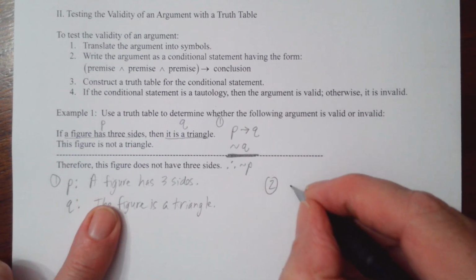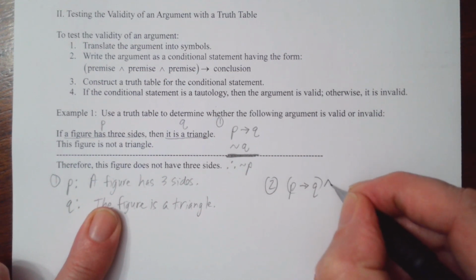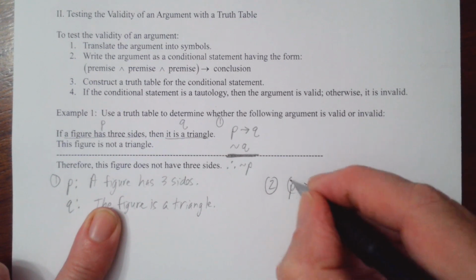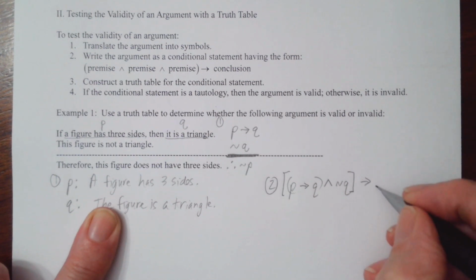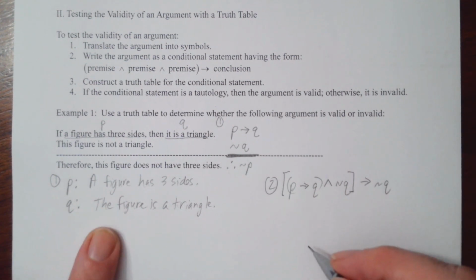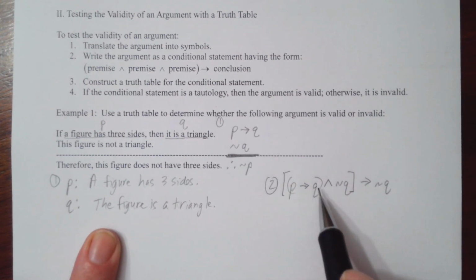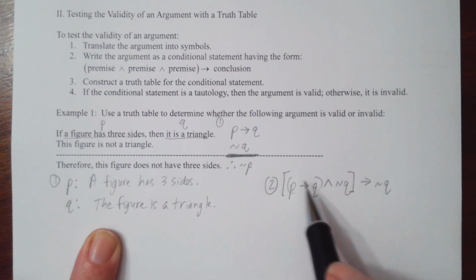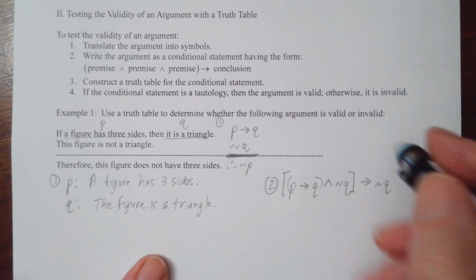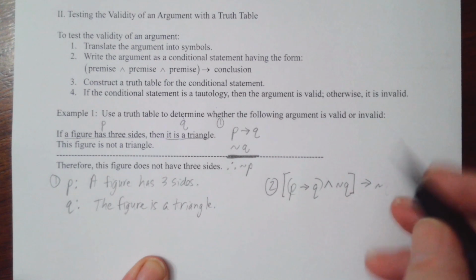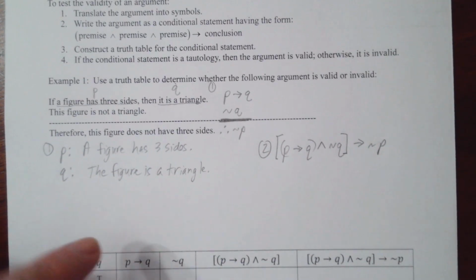So we have P implies Q, and we have not Q, and we want to know if all of that implies not P. I'm sorry, not Q. So this is what we have here, our premises, which we put together with an AND statement, and we want to see if that implies, oops, this should be not P. Okay, now we're good.